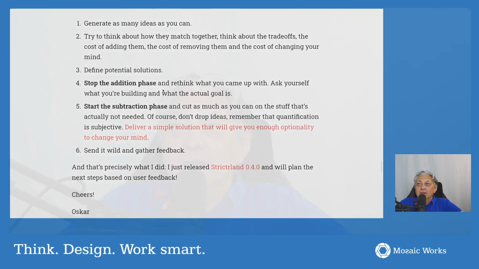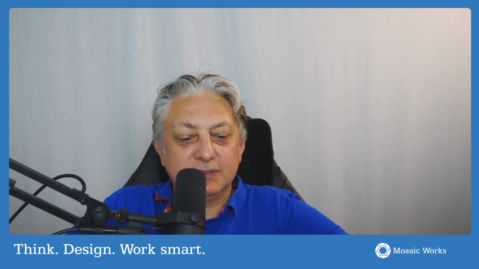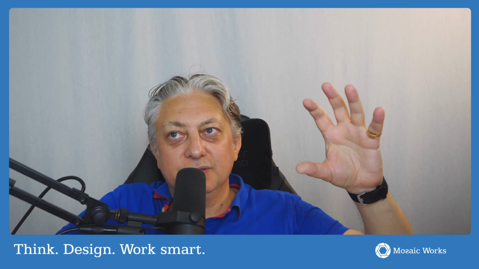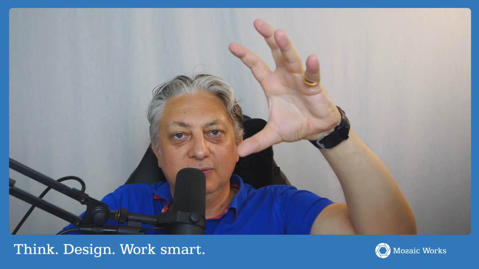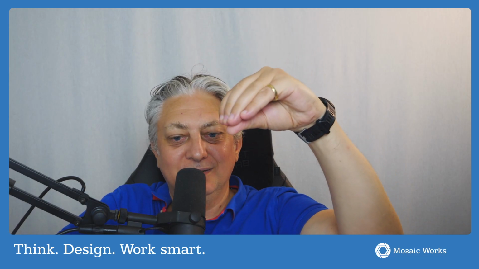Great. So what have we learned from this article? We learned that we need to practice design, and part of the design, what he's actually describing here is a process for design that is well known. Is generate ideas, create a solution, and then collapse those ideas.